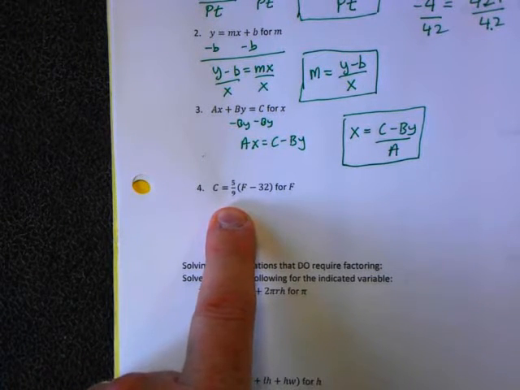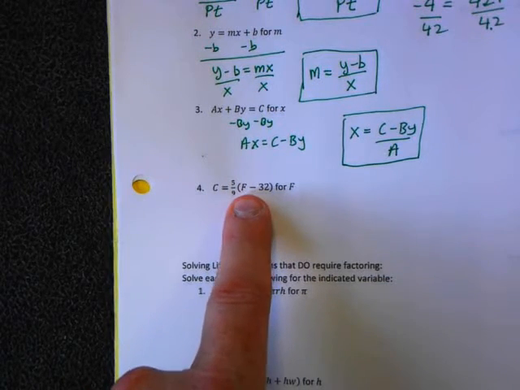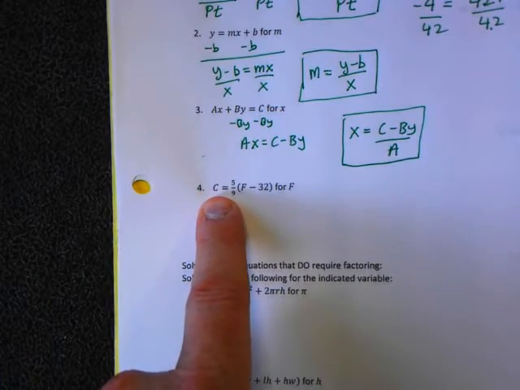Anybody recognize this formula? If I give you a Fahrenheit temperature, this allows you to convert to Celsius. That's what this formula is for.